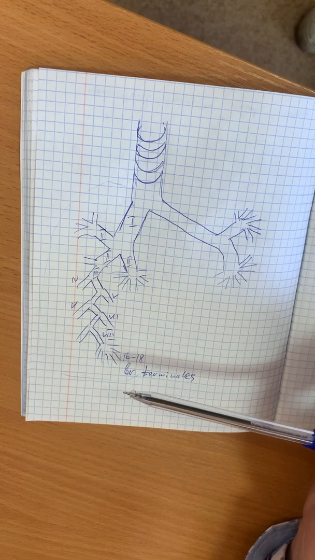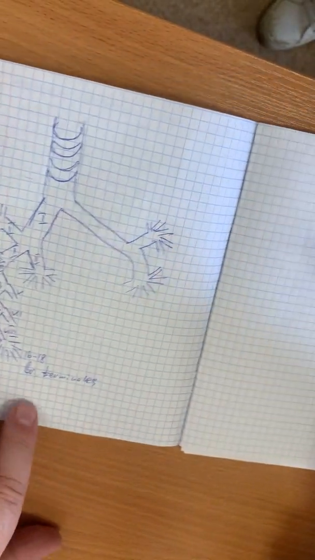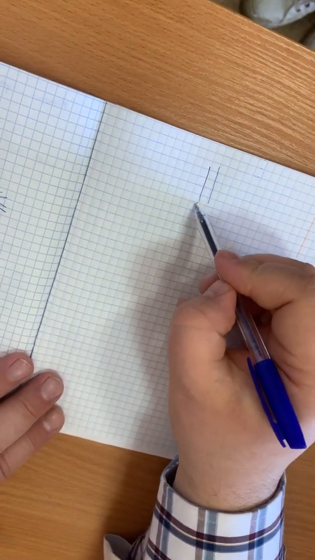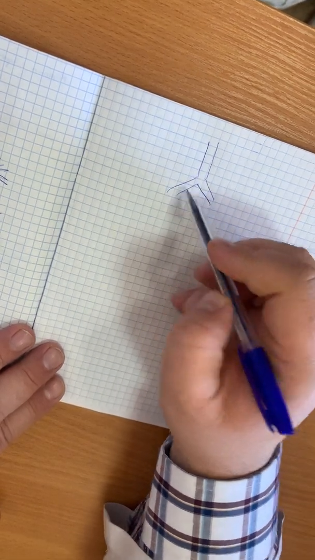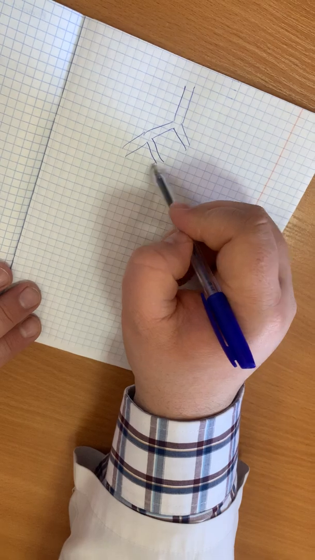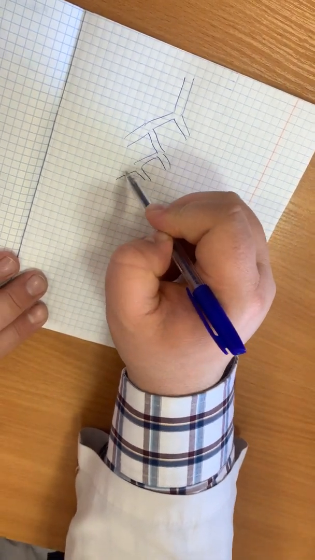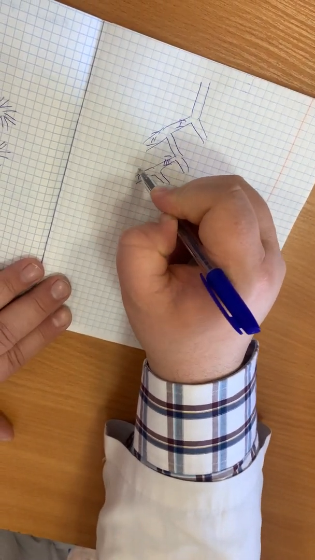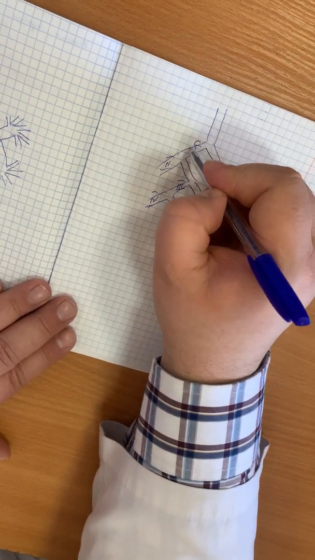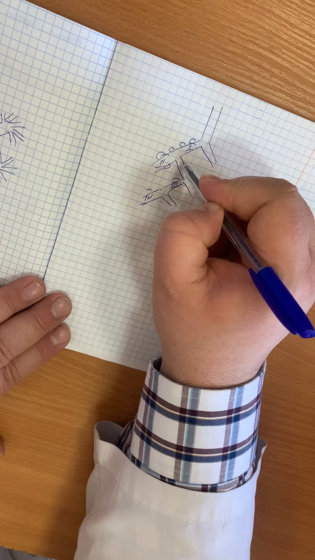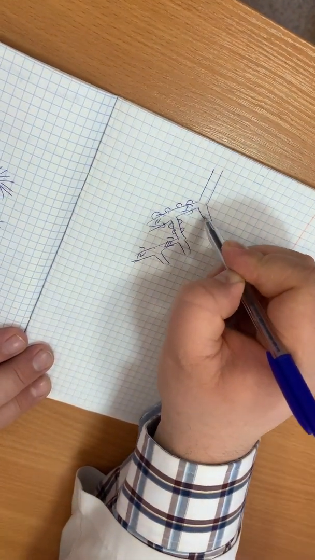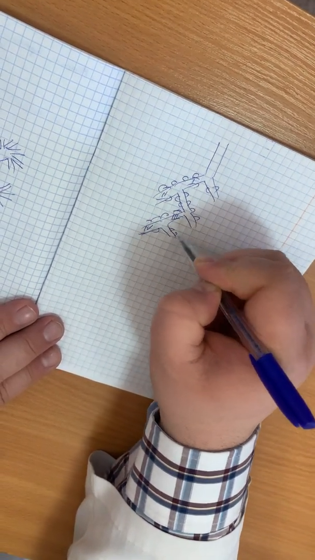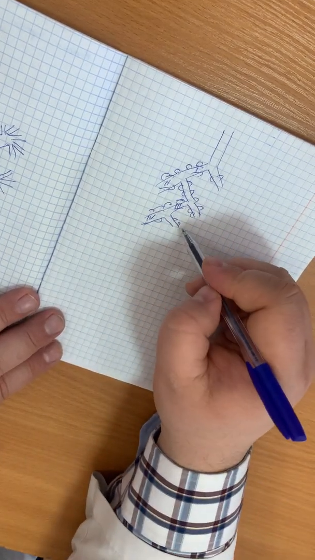And then the terminal bronchiole continues to divide into respiratory bronchioles. Respiratory bronchioles of the first order, then of the second, third, and fourth. Respiratory bronchioles everywhere have alveoli pulmonis. And these alveoli pulmonis continue into the alveolary duct.